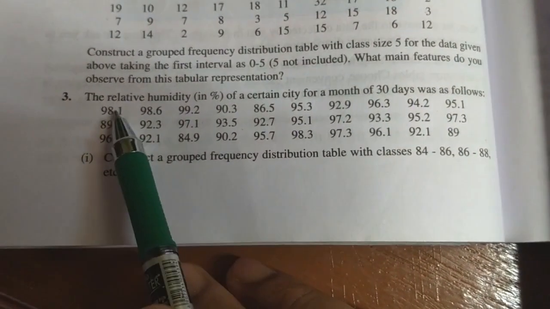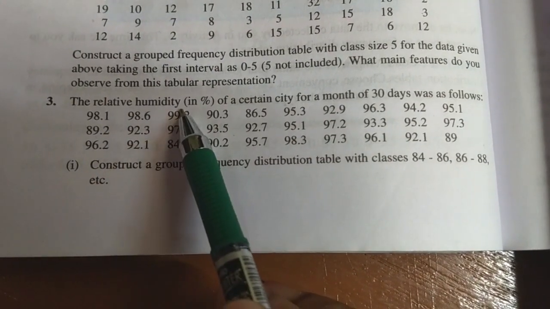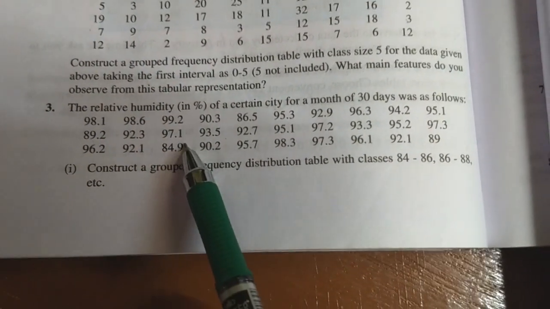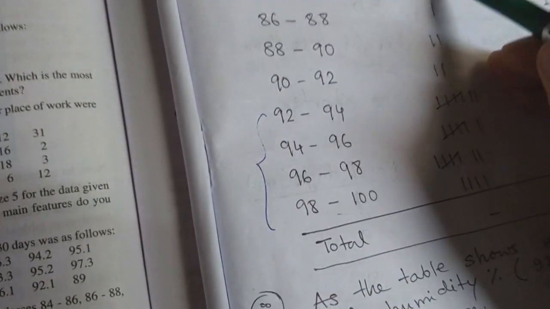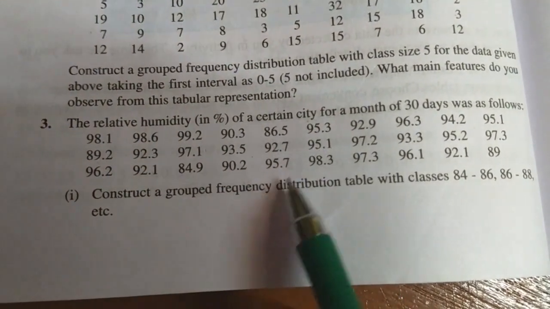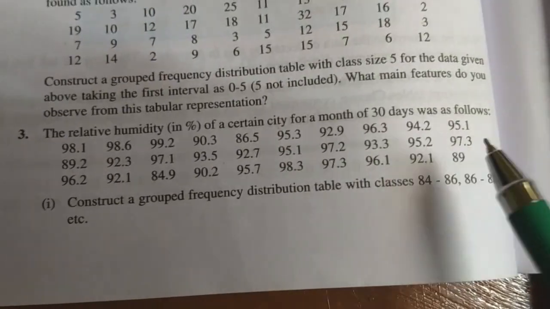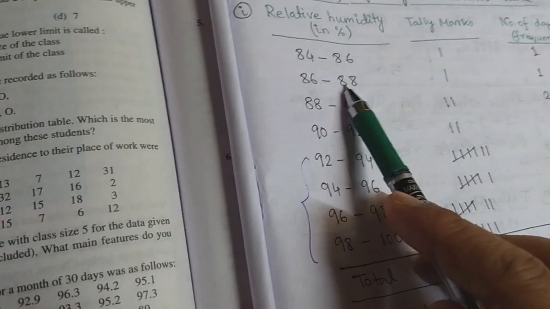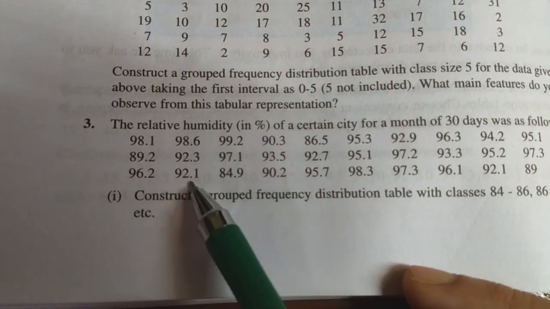Let's check. On the first row there is no number from 84 to 86. Second row, third row, you can see one value is there, 84.9. So we mark one line here. Then check on the fourth row, fifth row, no data between 84 and 86. Next is 86 to 88. Let's check on the first line, 86 to 88, no data, no data.